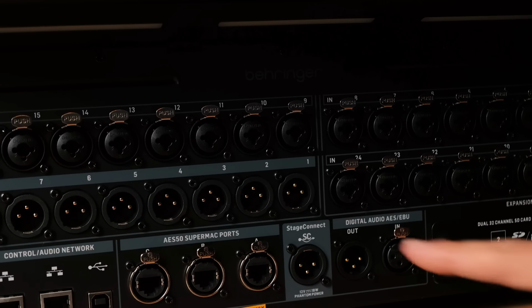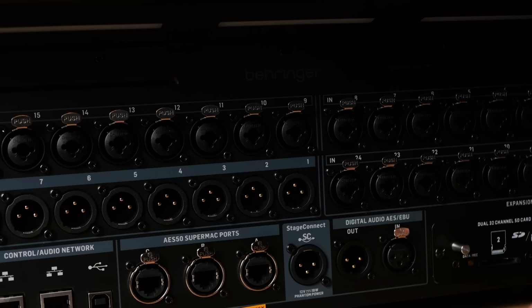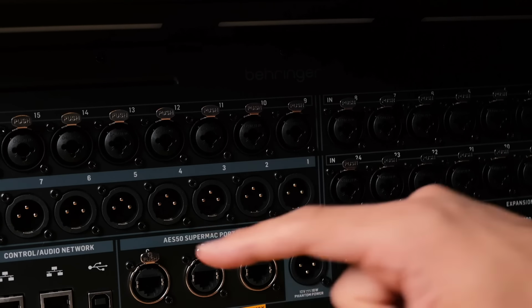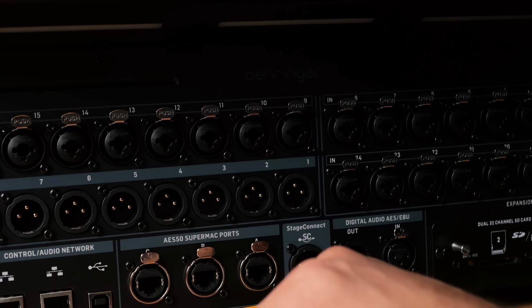On the back of the Wing Compact, our outputs are right here. Again, we're looking for those pins to point out to where the signal is going to go. So if we had patched it, I think we did on this one, to output number 5, then we would plug in right there. That's where we would find that.